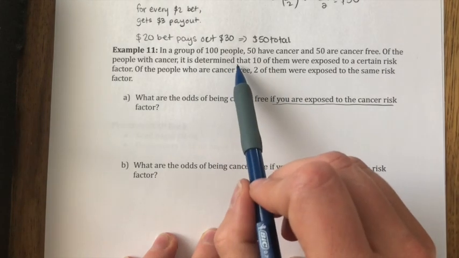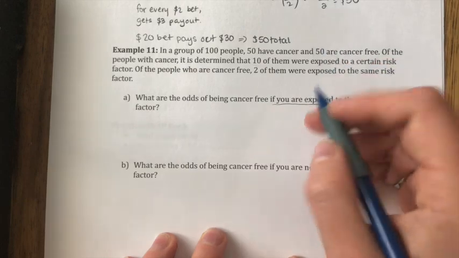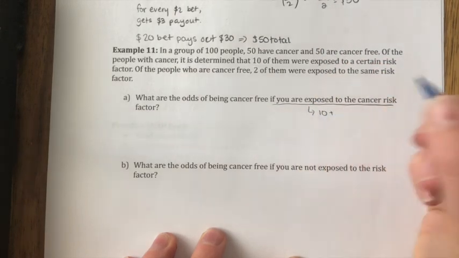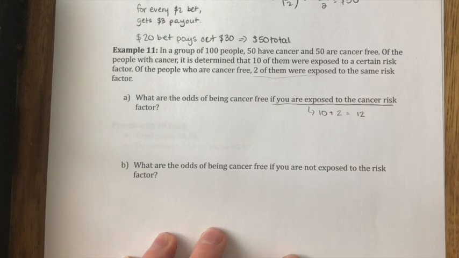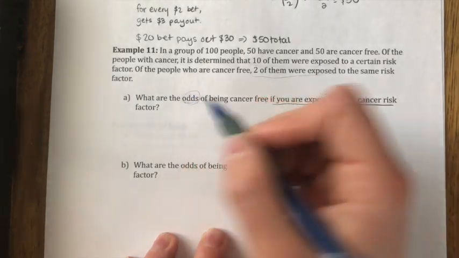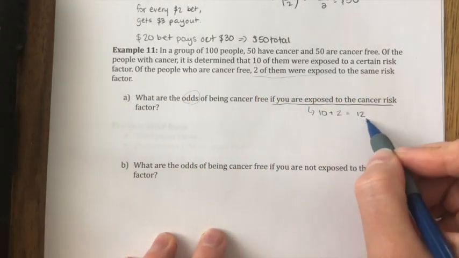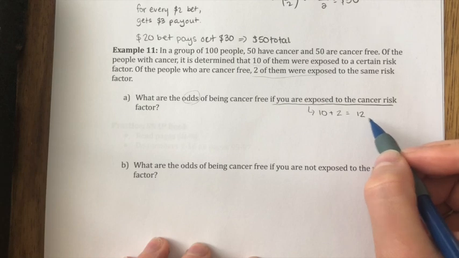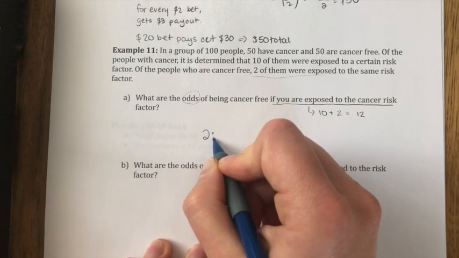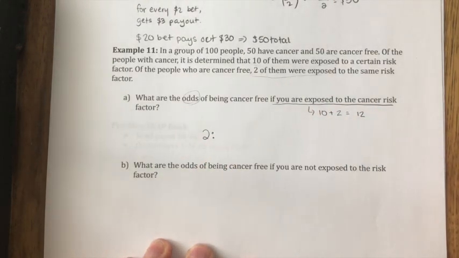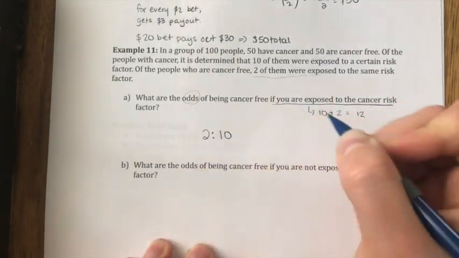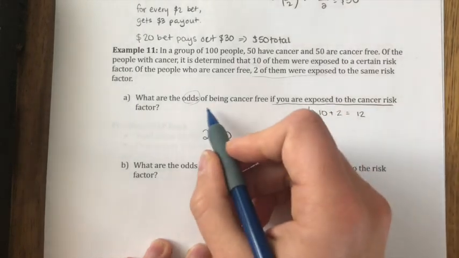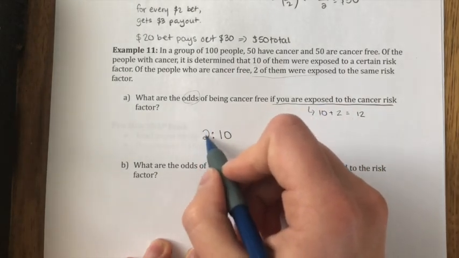Okay, so notice how 10 of the people who have cancer were exposed, and then 2 of them who didn't have cancer. So that means a total of 12 people were exposed. Okay, so again, odds, we want that ratio statement that's going to add to 12. So cancer-free, those 2 people who were exposed are cancer-free, and the 10 people who were exposed have cancer. So these are the odds of being cancer-free. This is the favorable outcome.